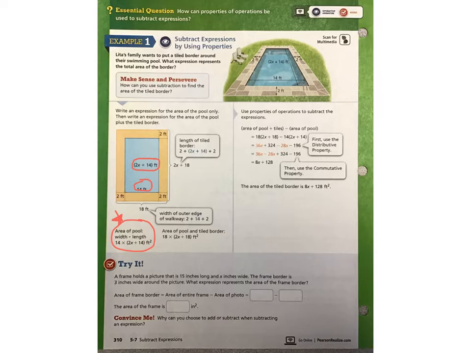Since the tile border is 2 feet all the way around the pool, we need to add 2 feet to each edge of the pool, for a total of 18 feet along the bottom side and 2x plus 18 along the side. So there was 2 feet plus the length of the pool plus 2 more feet, which is a total of 2x plus 18.